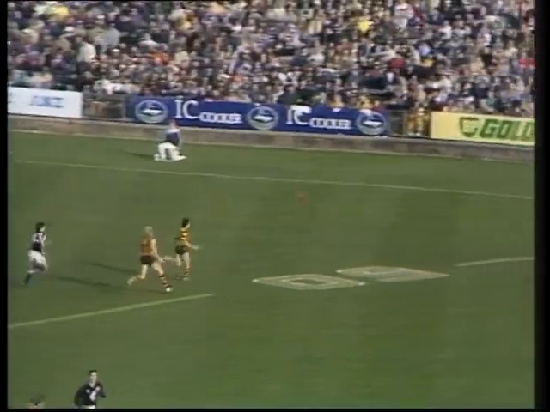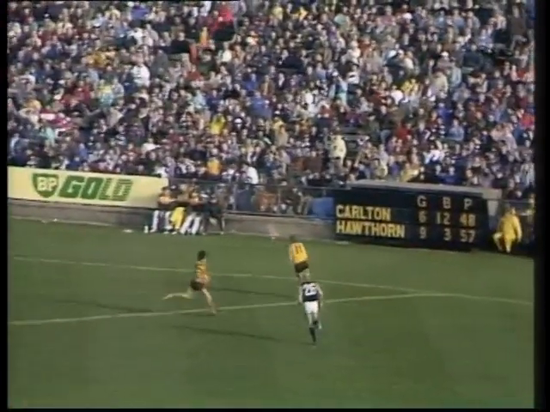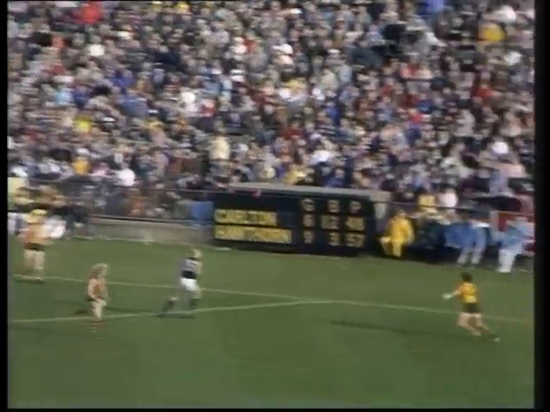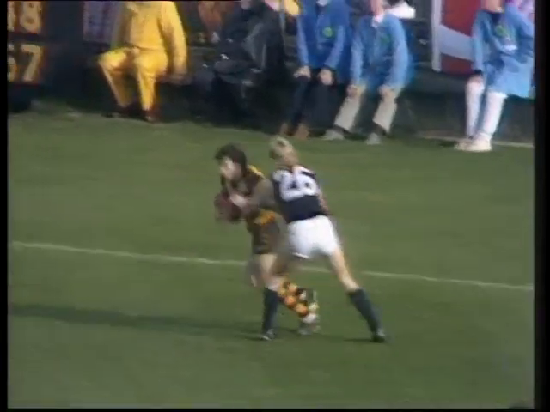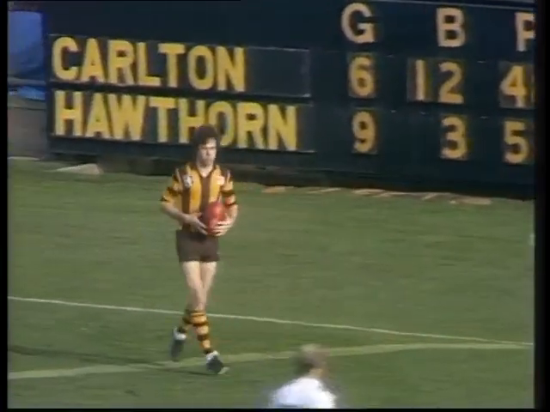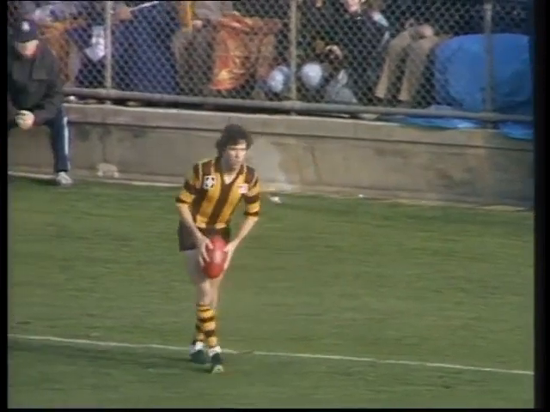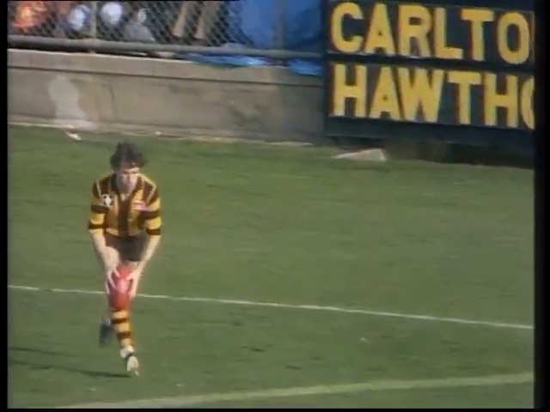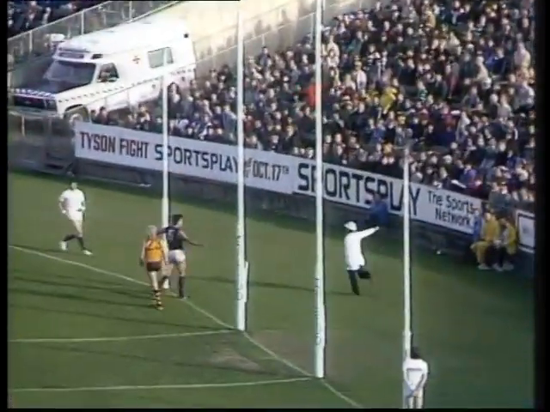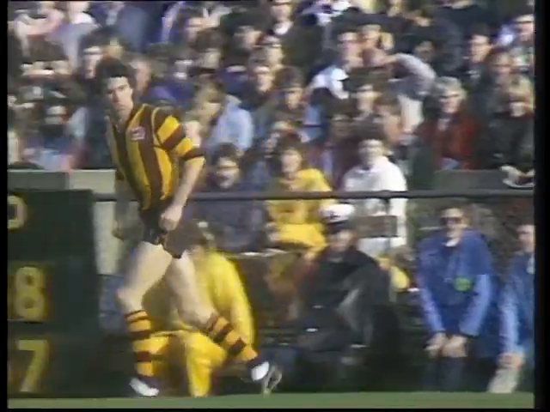Deere's kick goes down towards the forward pocket. Buckenara comes out, being told by Loveridge just where he stands. Hook over the shoulder, and it's taken there by Richard Loveridge. Scoreboard in the background, 48 to 57, 6-12 to 9-3. As Richard Loveridge goes towards goal. He's hooked it too far, though. So far, in fact, that it's out of bounds on the full.